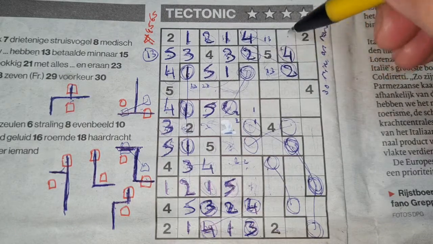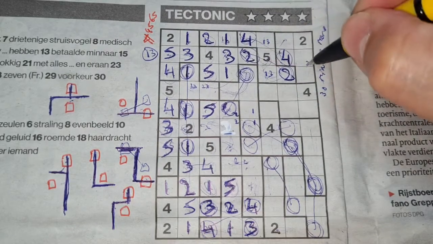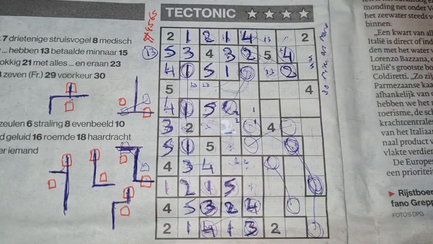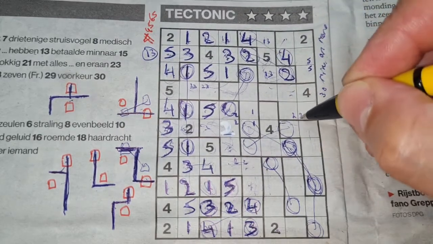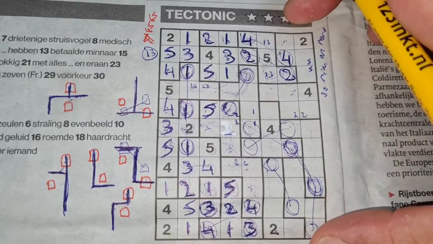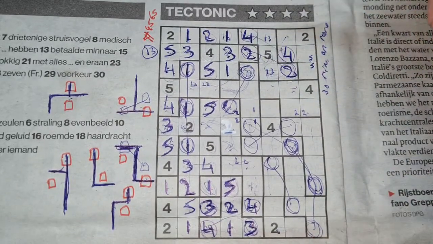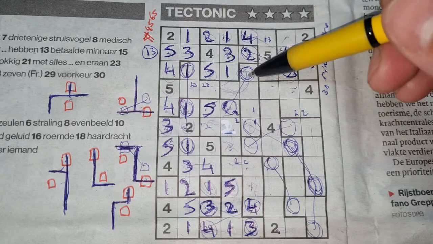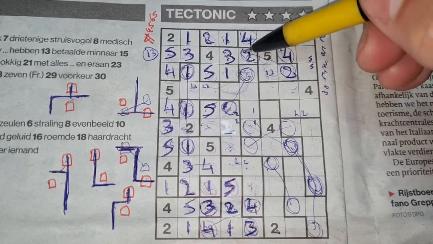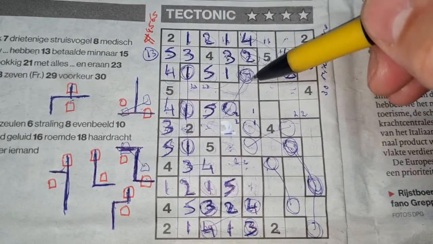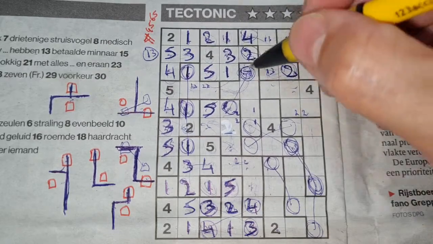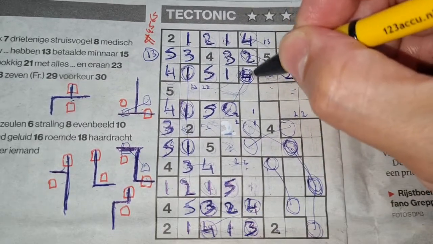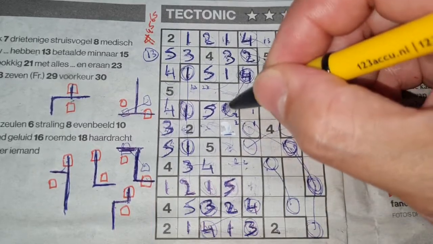And this box can be a 5, so the 5 could be here, could be there. These 2 boxes can be a 2, so the 2 could be here, could be there. Interesting. I think this box should be a 4 because it can be 1, can be 2, can be 3. Cannot be a 5, yes, definitely a 4. And this box is connected with that box, should be also a 4.